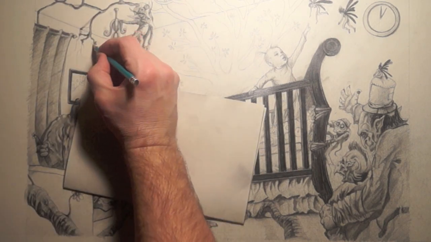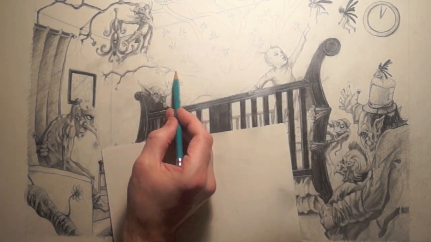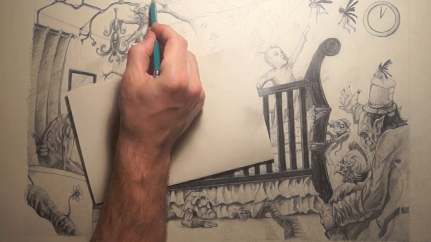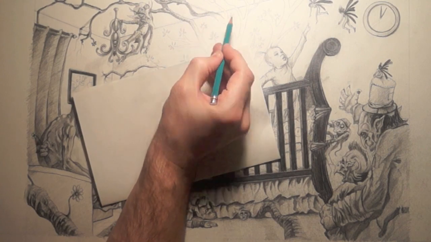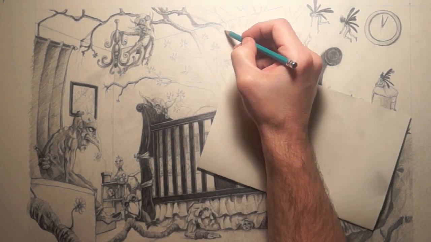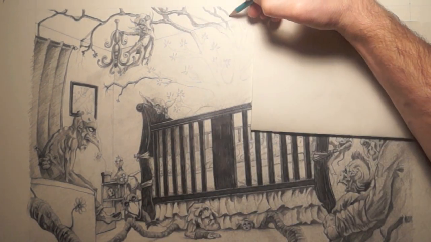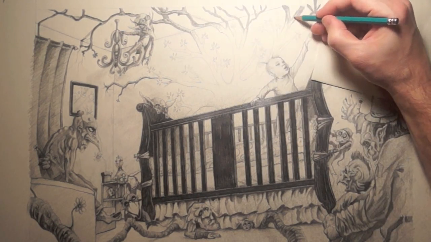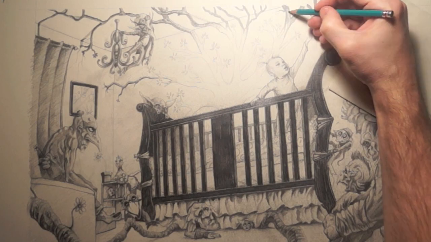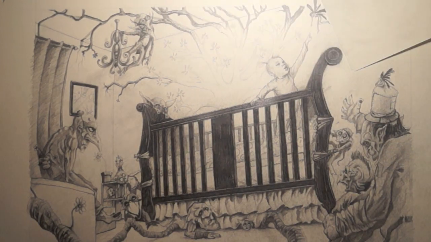One of the things that I feel like really adds dimension to a drawing is the drop shadows that objects cast. The roots on the ceiling are a really good example of that. You can really see the dimension where they leave the ceiling or leave the wall because of those shadows that are cast. I love that, and I love the effect it gives.